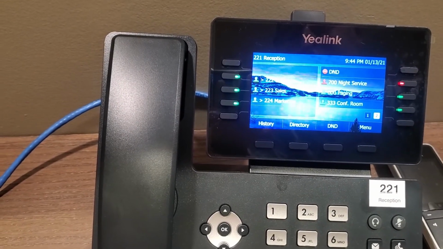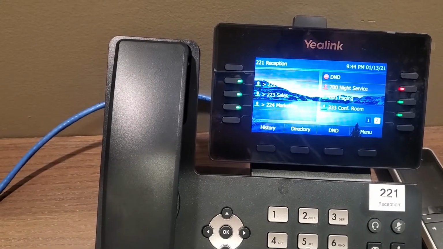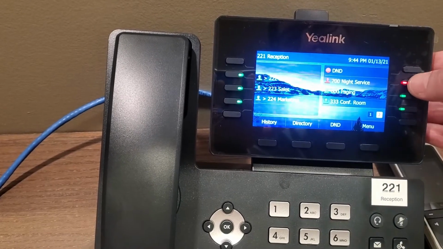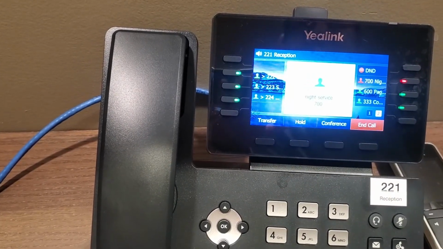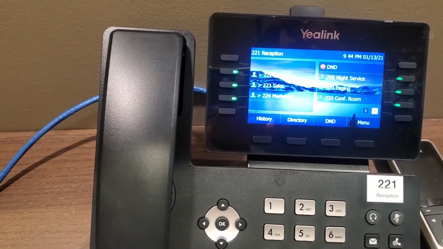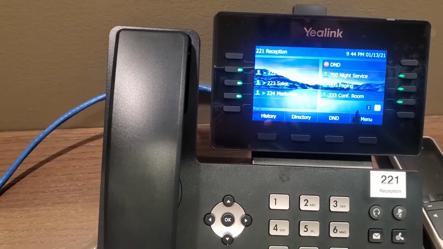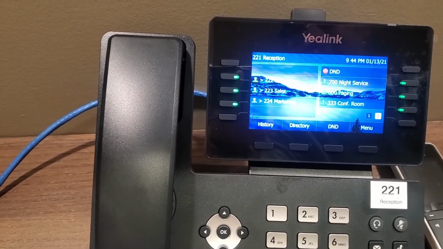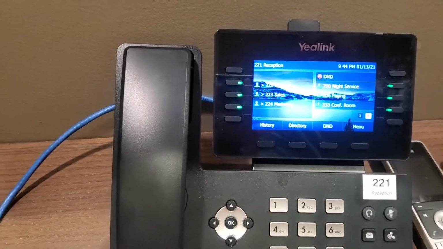So the phones will not ring right away when somebody calls. They're going to go to the auto attendant. All we have to do is turn that off. Night service deactivated. And now calls will ring through as normal and only go to the auto attendant in the event that you don't answer the phone within, have it set to 40 seconds.